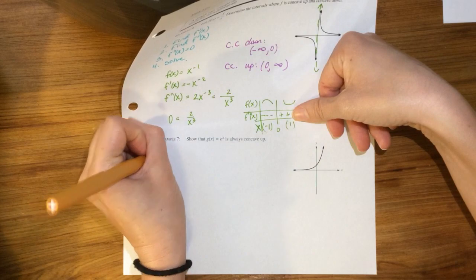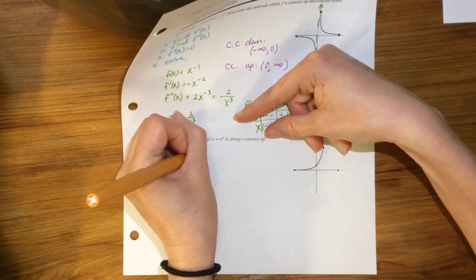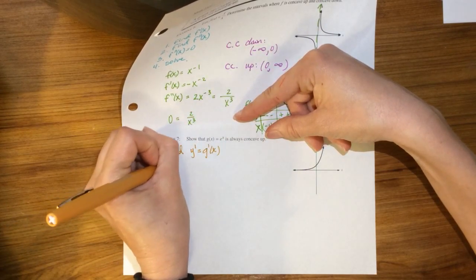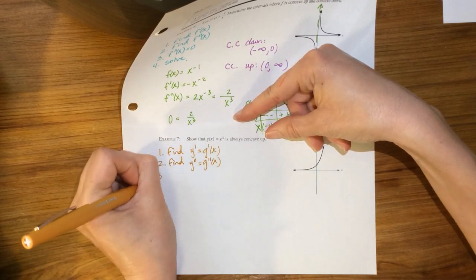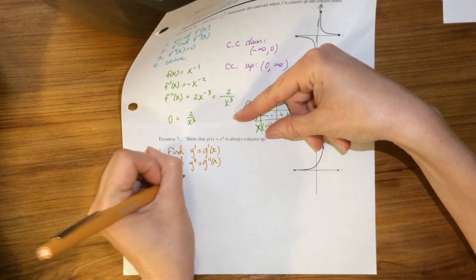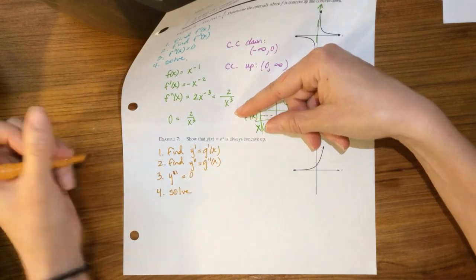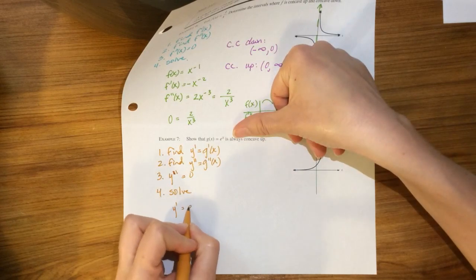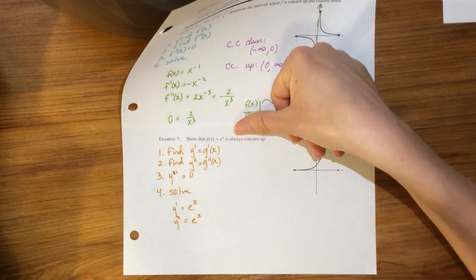So again, 1, find y prime, which is g prime of x, right? Sorry, got a little lazy there. And then find y double prime, which is g double prime. I'm going to switch over to y prime and y double prime for emphasis. Set that equal to 0 and solve, right? Okay, well, remember, e to the x is its own derivative. So finding the first and second derivative, pretty easy.